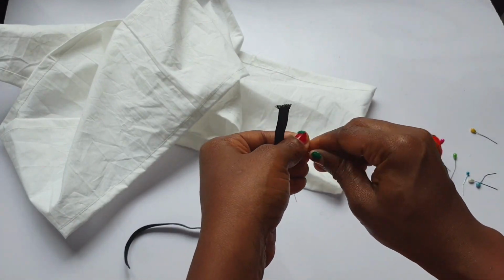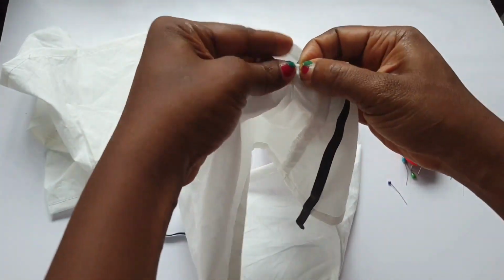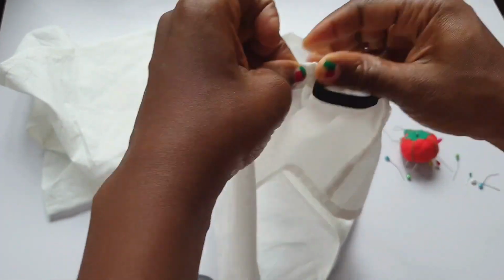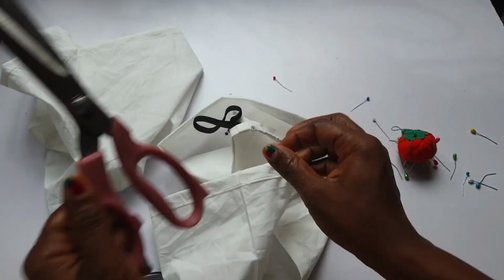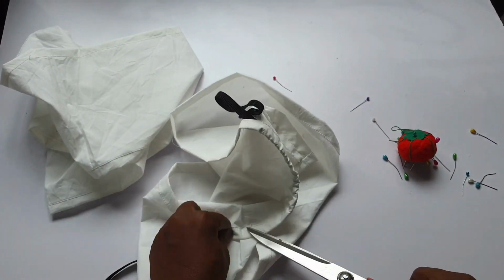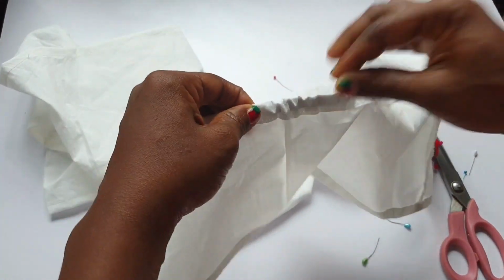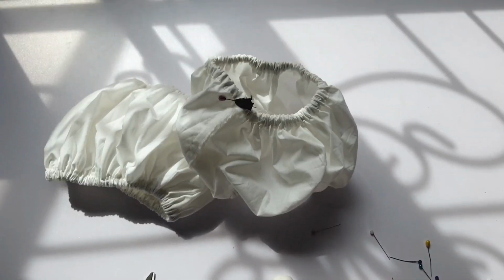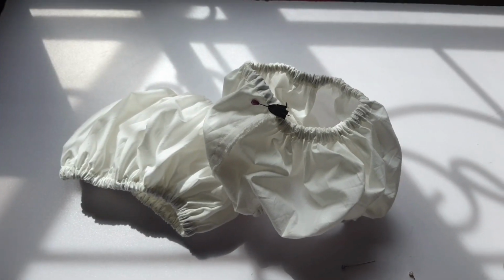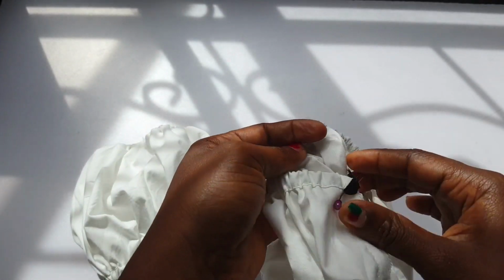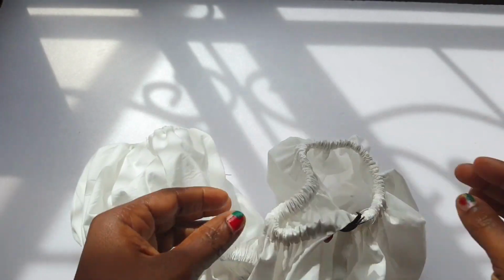So after doing just that, I inserted my elastic. My elastic is just the same size as the fullest part of my arm, that's my bicep. So if you're following, you just wrap your elastic around your bicep and you cut that and insert it into the sleeve. So this is it right here. The next step for me was to sew my elastic and push it in totally and close the space. So this is it right here.